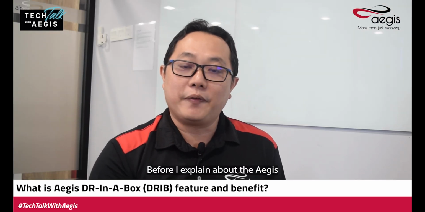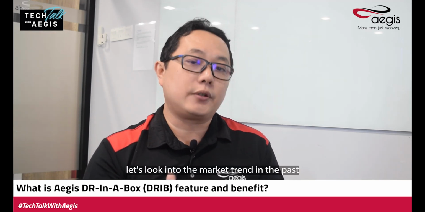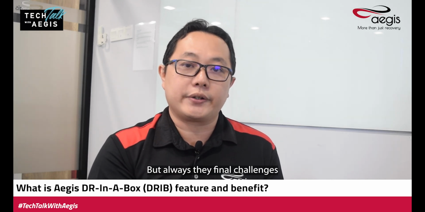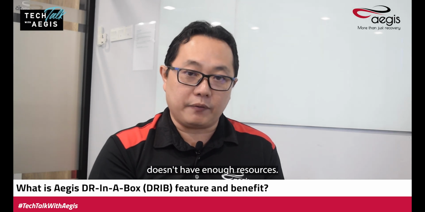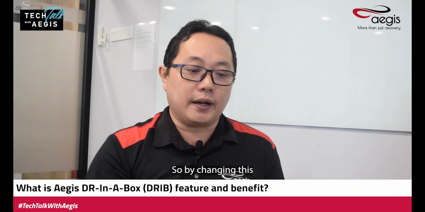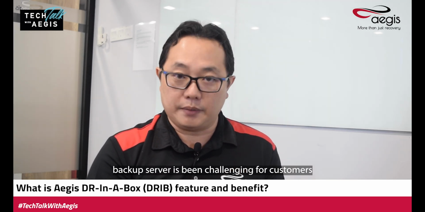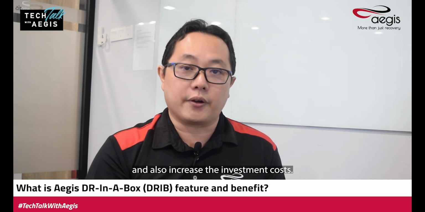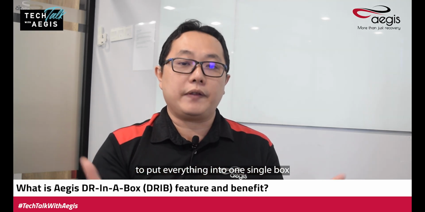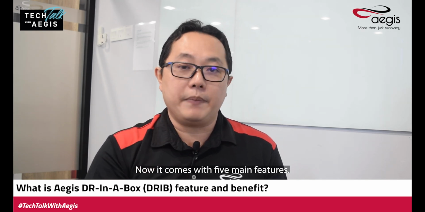Sure. Before I explain the Aegis benefits and features of DR-In-A-Box, let's look into the market trend in the past. Every single customer already has a local backup server in place, but they always find challenges over the years. The backup server doesn't have enough resources. Their backup repository also needs to be changed. So changing this backup server is challenging for customers and also increases the investment costs. Therefore, our Aegis CTO came up with the idea to put everything into one single box, and we call it DR-In-A-Box. Now, it comes with five main features.